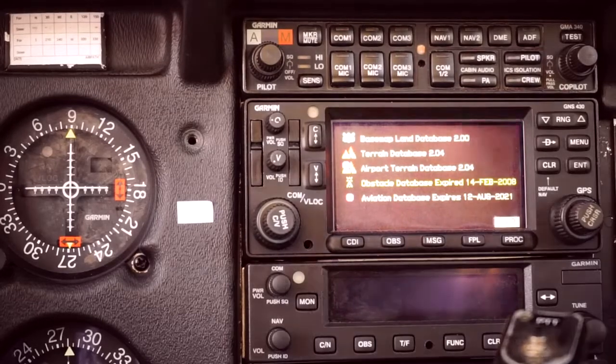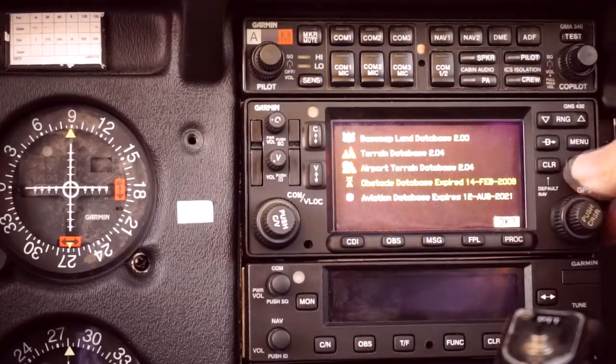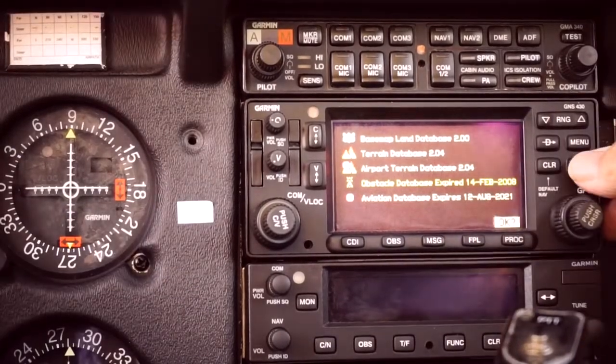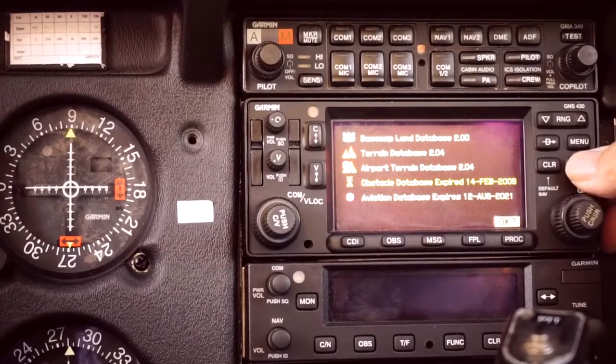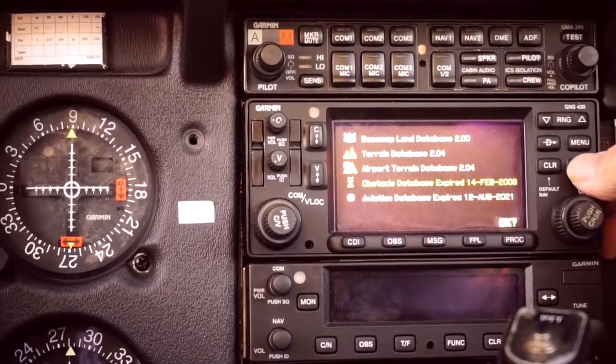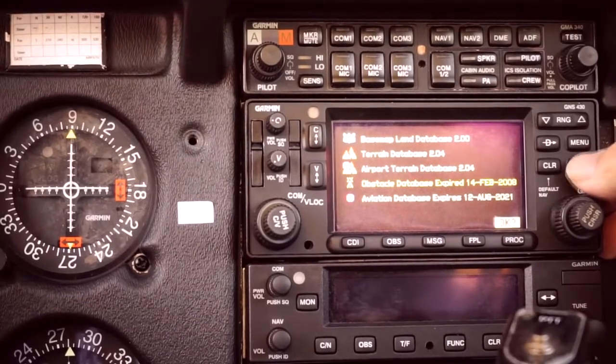But let's see. Remember what we did with this. We know that the database is good. It's August 2021, so we're good for IFR. And today is July the 30th. So we're good for IFR. Okay button. It's just going to take a while.